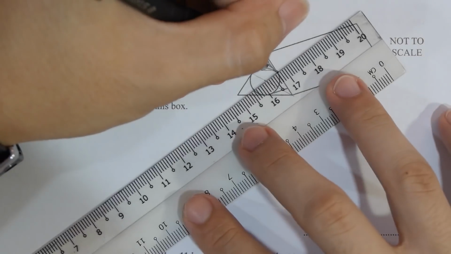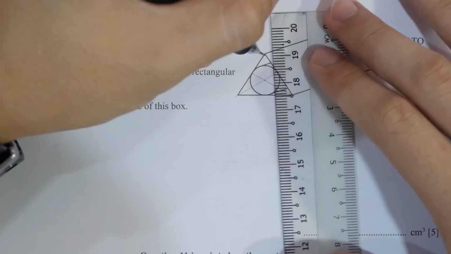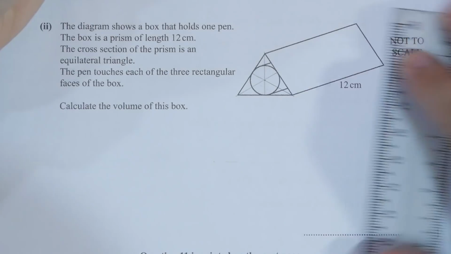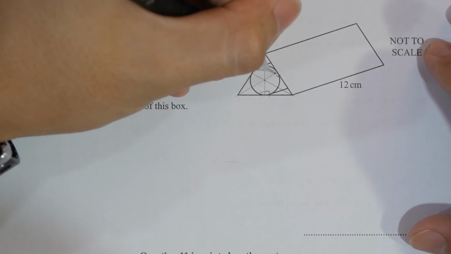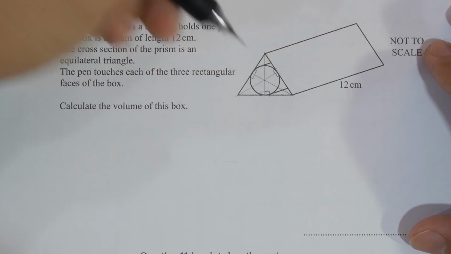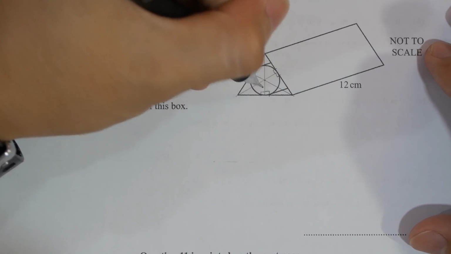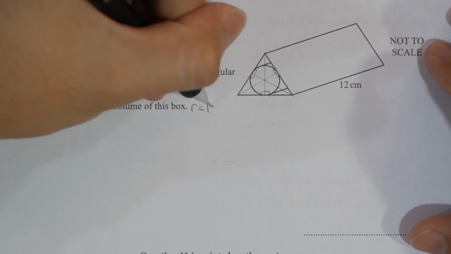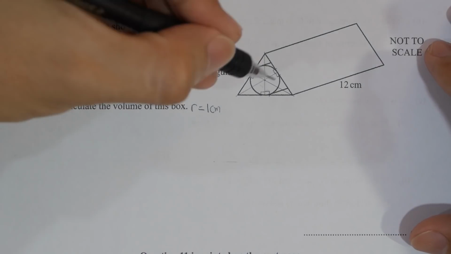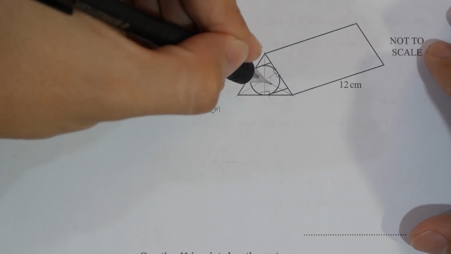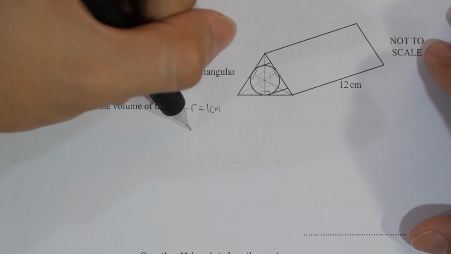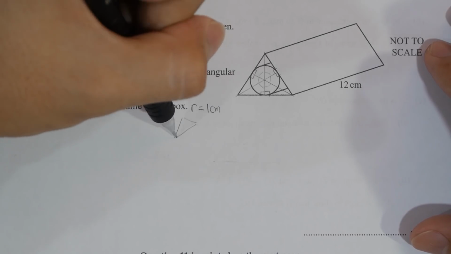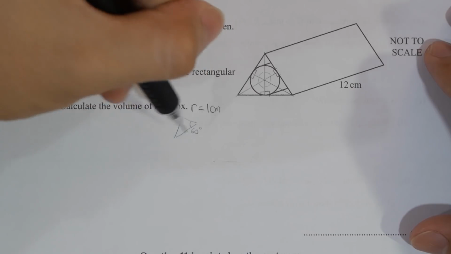As you can see, I draw out 3 lines at the triangle there. Then you'll be able to identify that each of these angles is actually 60.